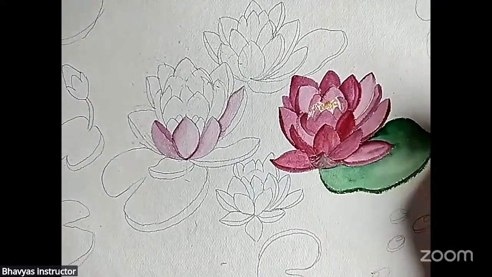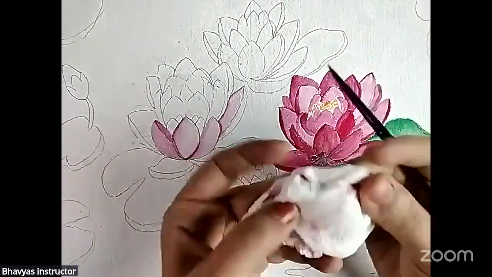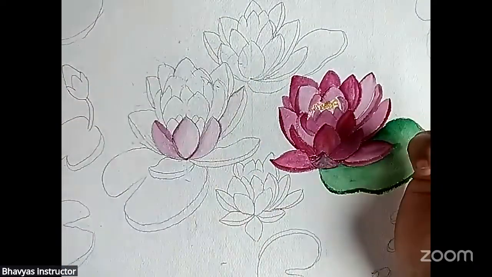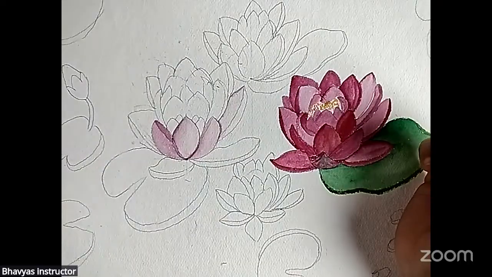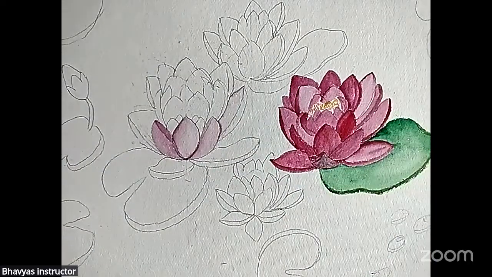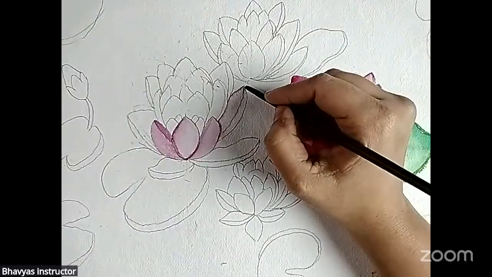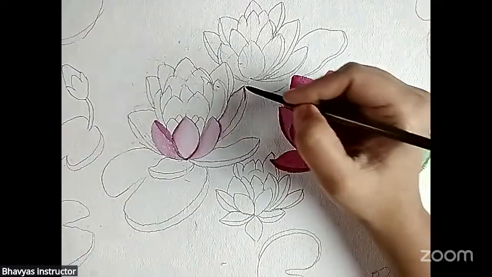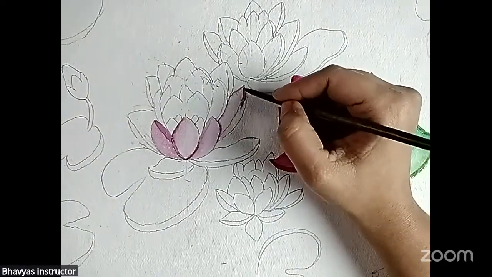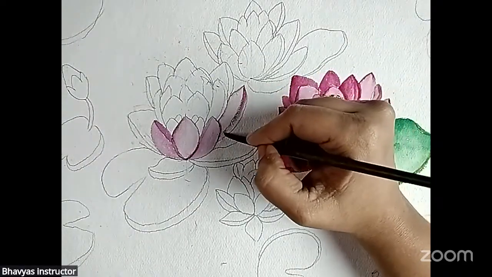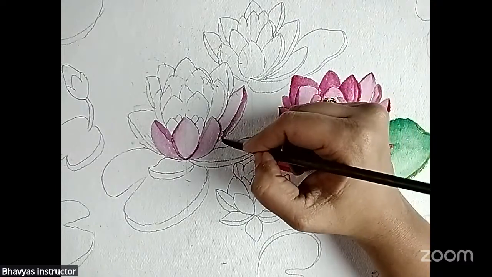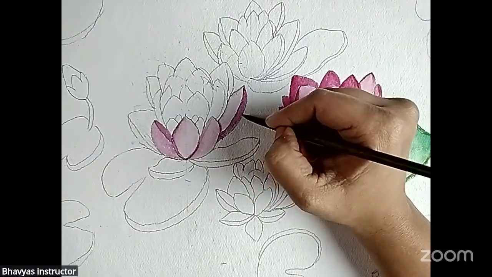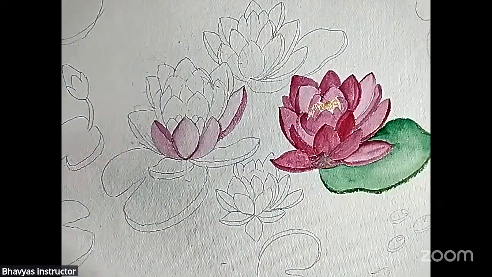Okay. Or you can do one thing, if it is not coming light, just take paper, just press on the color. Okay. It will leave light impressions. Okay. And then on the back side of the petal, you need to add a darker value like this. Add the darker value here. Okay.